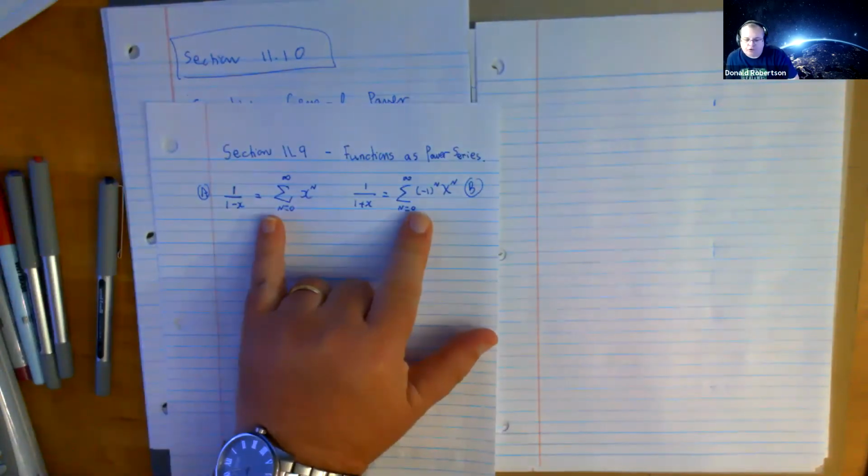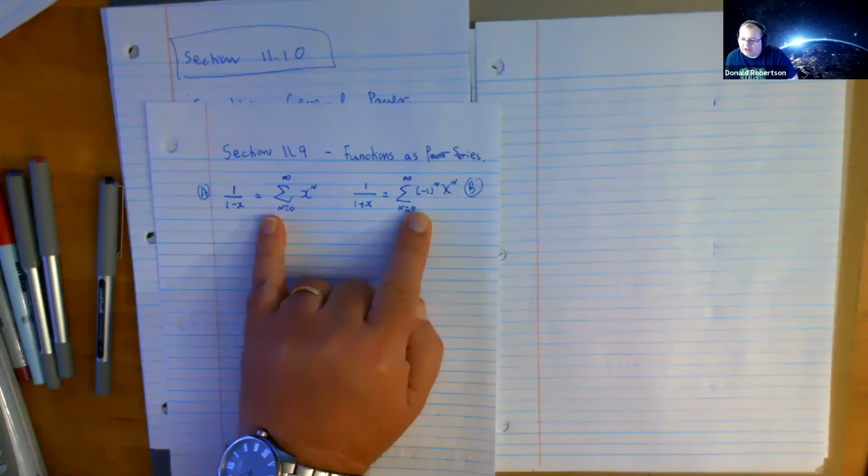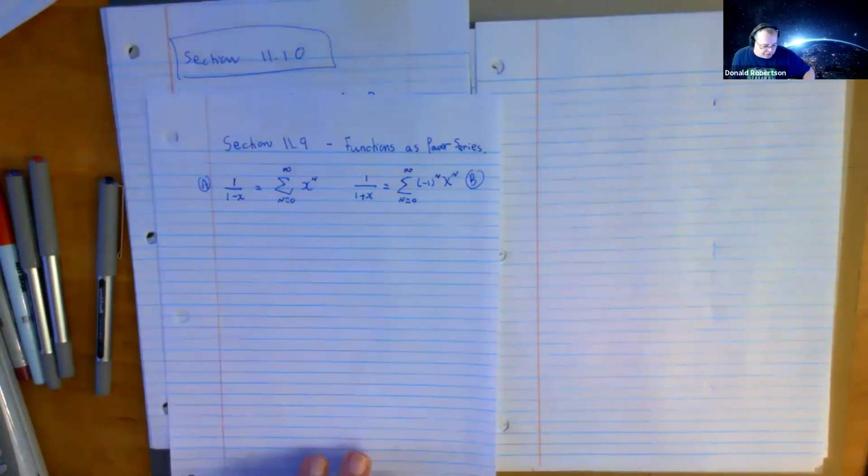The 11.9 gave us some sneaky algebra tricks, essentially. Using these two power series and a lot of tricks and integrating and differentiating and substitutions to get power series for lots of functions. But it has limitations.